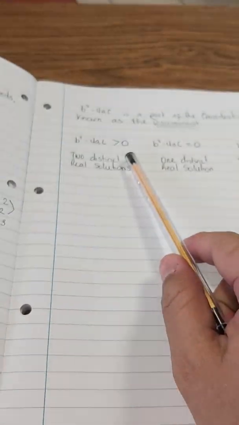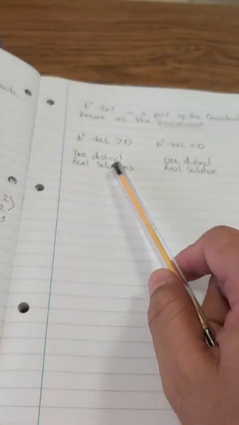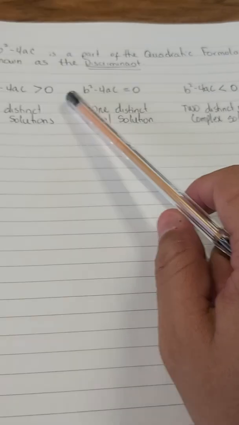So if the discriminant is greater than 0, two real solutions. If the discriminant is equal to 0, one real solution. And if the discriminant is less than 0, two imaginary solutions or non-real complex solutions. Okay? So let's do example 3.